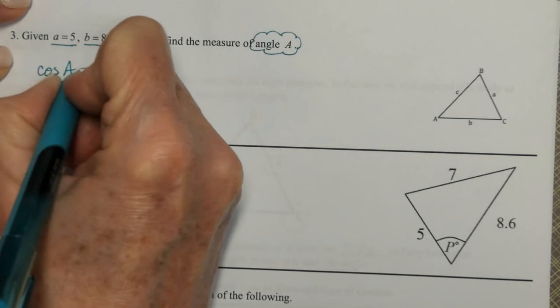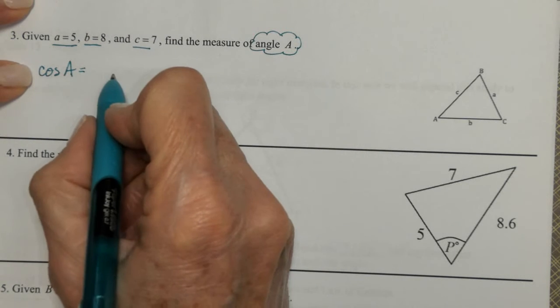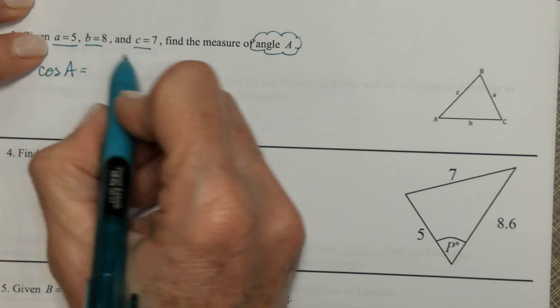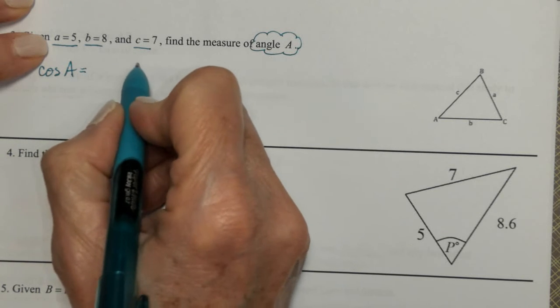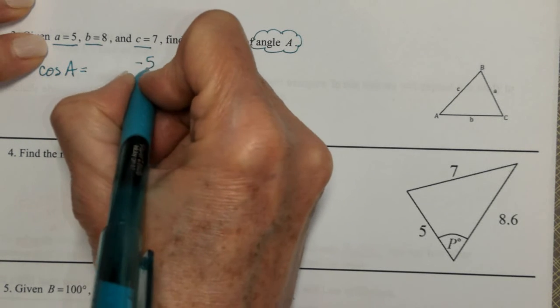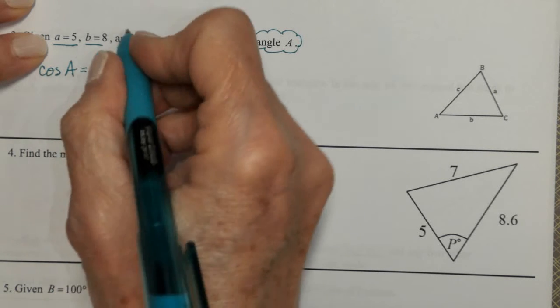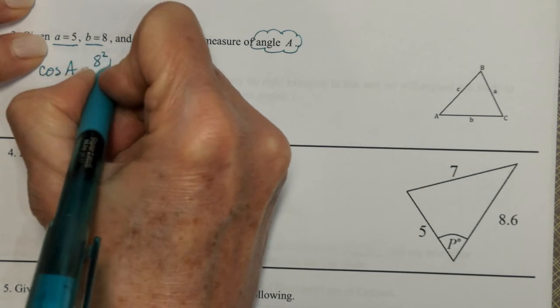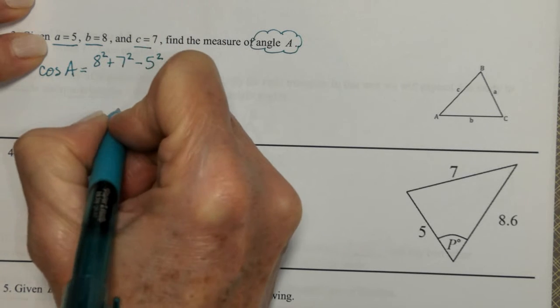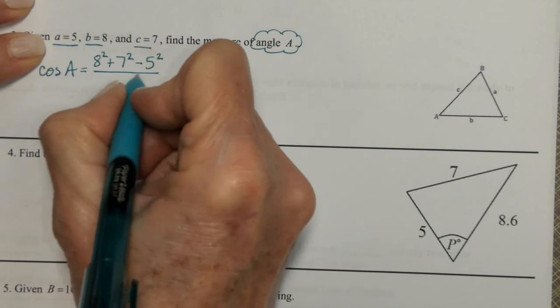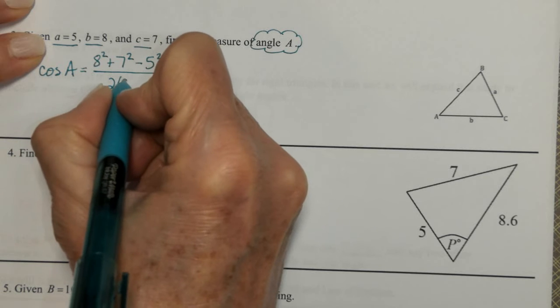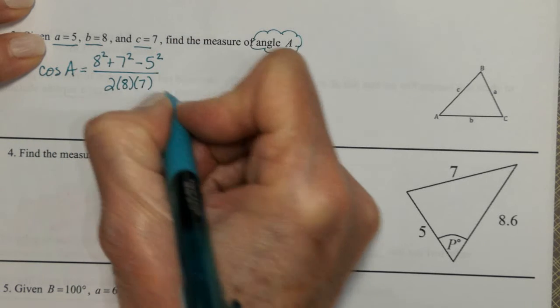So cosine of angle A is equal to, my side A I know is that negative, I'm going to have a minus 5 squared at the back. The other two are the sum of the squares of the other two sides. So 8 squared plus 7 squared, like that, all divided by twice the product of 8 times 7.